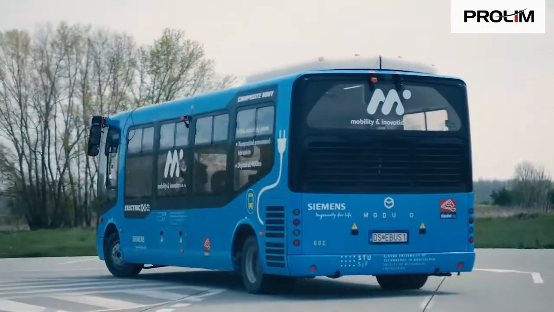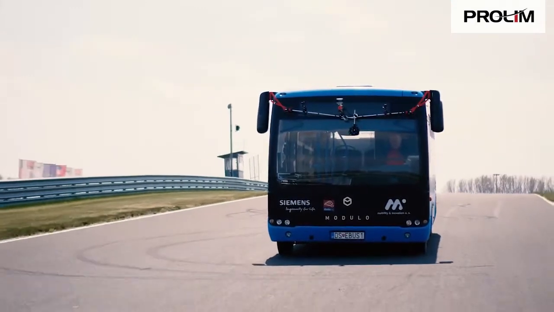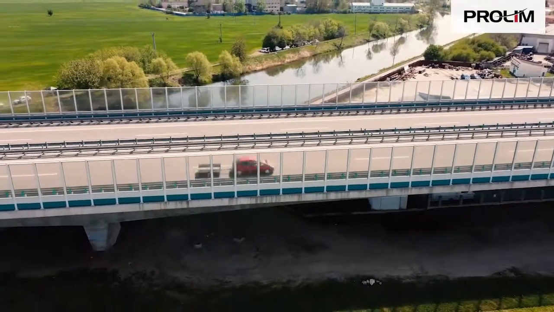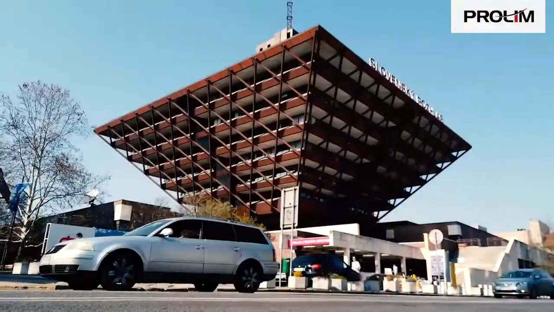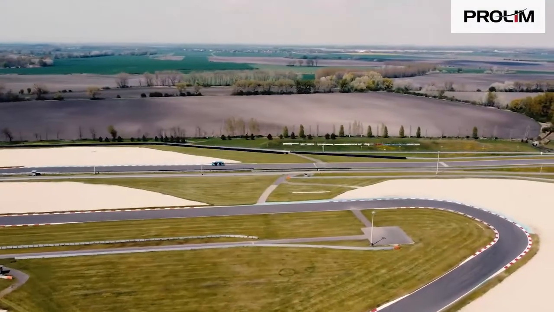The open and scalable solution is future-proof and accommodates all current and future testing needs, even connecting to novel types of sensors as these become available. Develop smarter transport systems today and help shape the future of mobility.